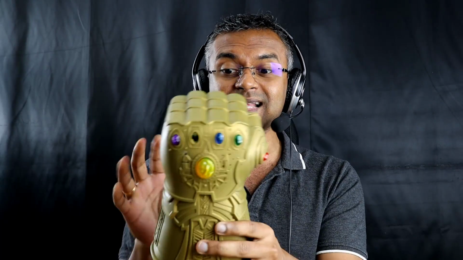All the objects had the same properties, and that's why we call them Thanos hand toy. If it's a Thanos hand toy, it needs to have bronze color, it needs to have these 5 lights, and it needs to have this button, right? So that's how you define that this is that particular type of object.